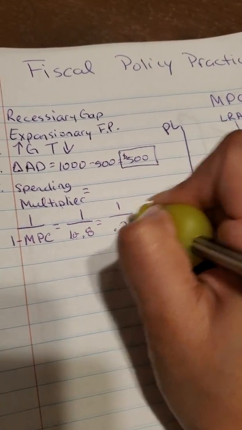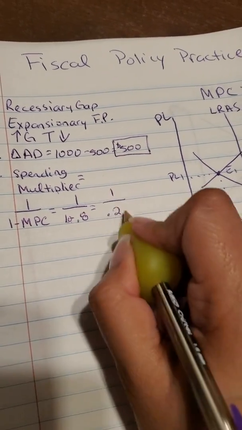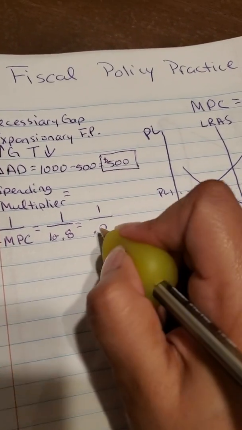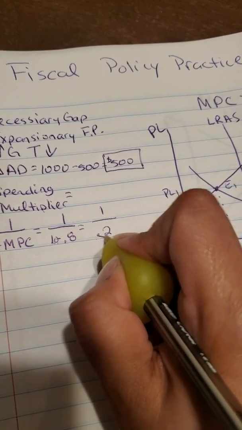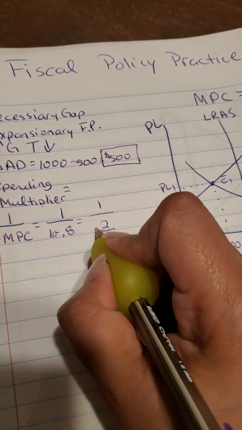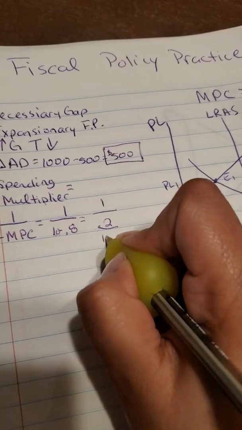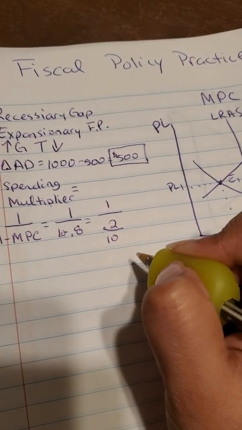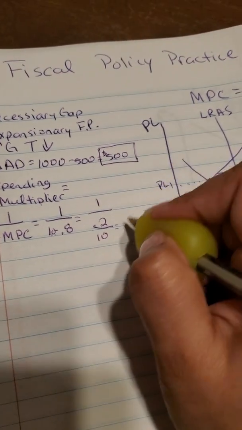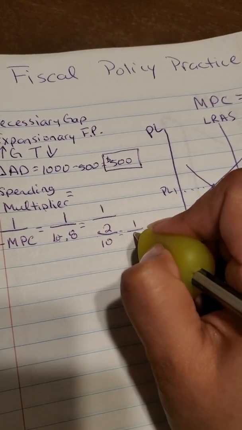So this is still in fraction form. We still have a 0.2 in the denominator, and we've got to get rid of that. So we change that into a fraction. Get rid of that decimal and change it into a fraction. Because the 2 was in the tenths place, that's why we put it over 10. Can we reduce this? Yes. We can reduce it to 1 over 5.